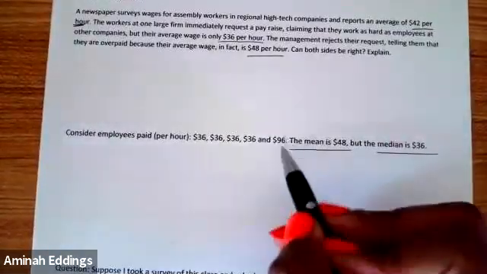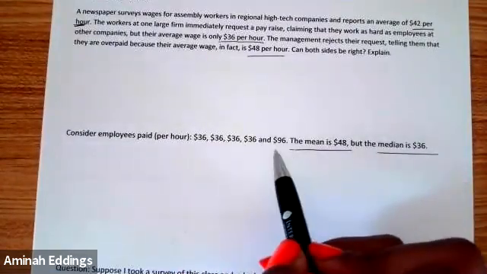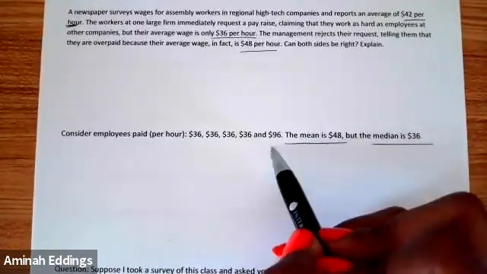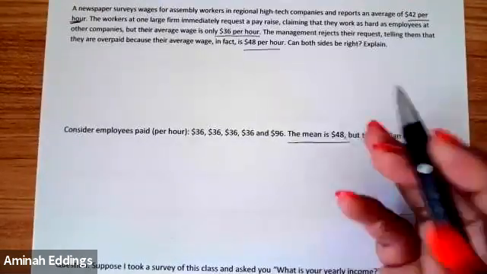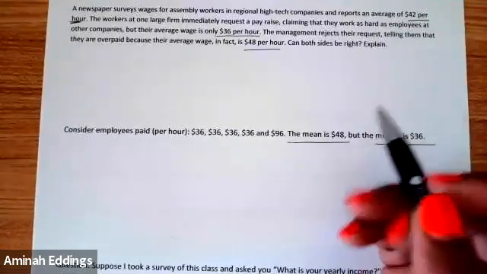What do you think this $96 is? If this $36 an hour represents the assembly workers, who do you think this $96 per hour would represent? The boss or like the manager. Right, yeah, the boss or the manager, exactly.